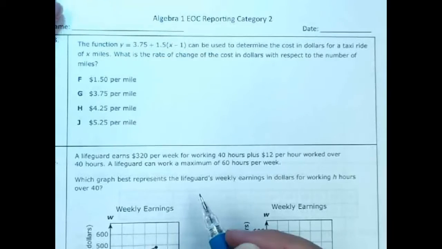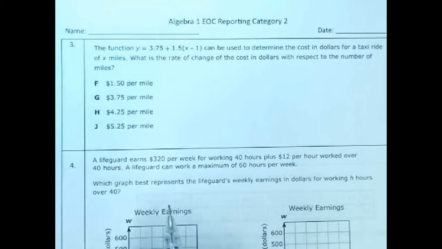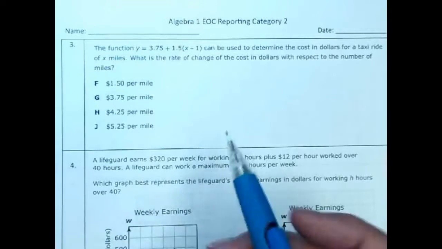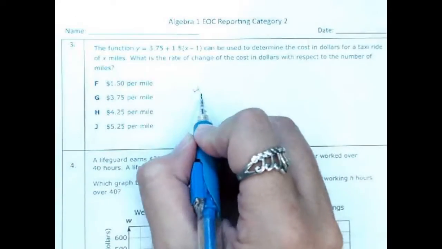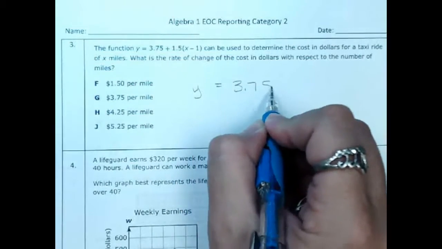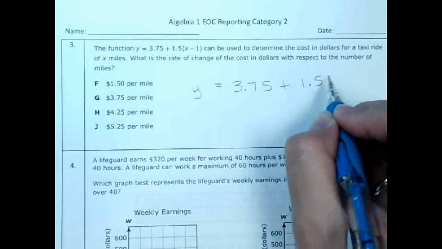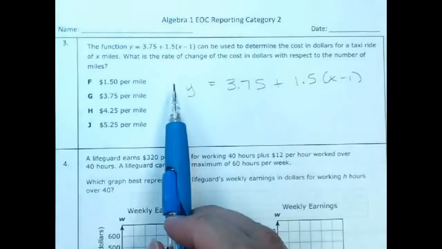Okay, this is number 3. And this one is another one where we just need to reason through what we have here. They gave me this function, and I'm just going to write it here so it's bigger and I can point at stuff easier. And I'm just copying it down. And then we need to puzzle through what it's saying here.